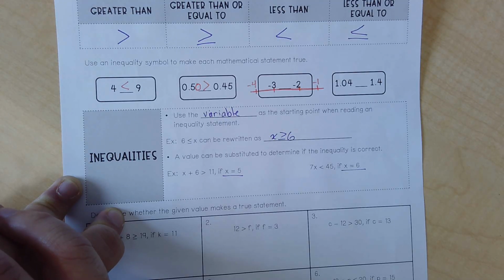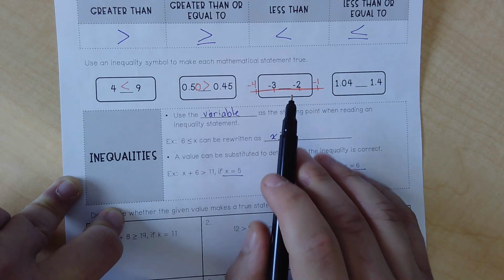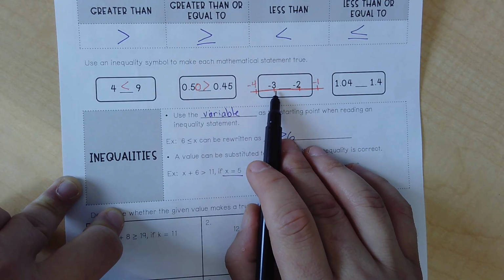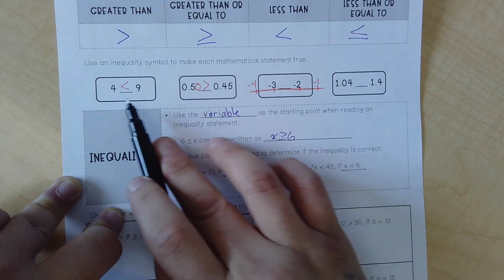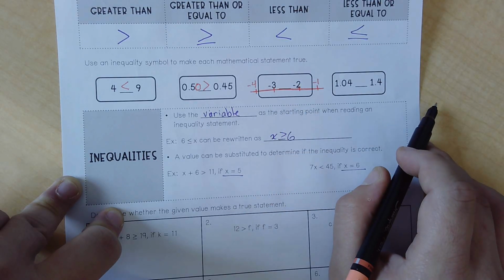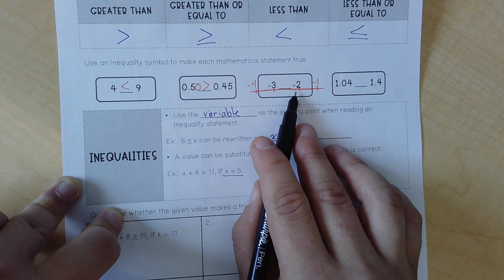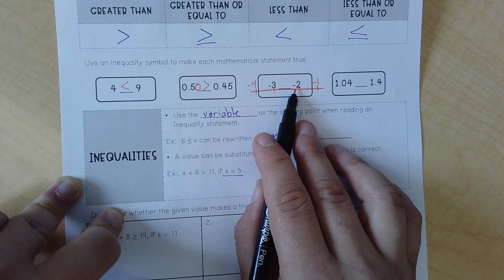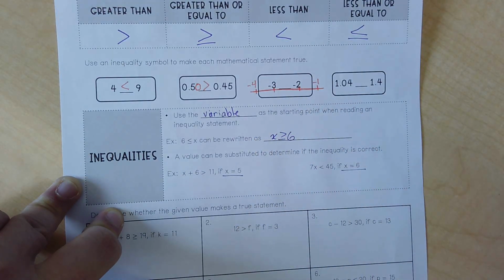So -3 is going to continue to go further and further away from 0. The closer you are to 0, as a negative number, the greater your number is. Once you go beyond 0, then obviously it's a different story.